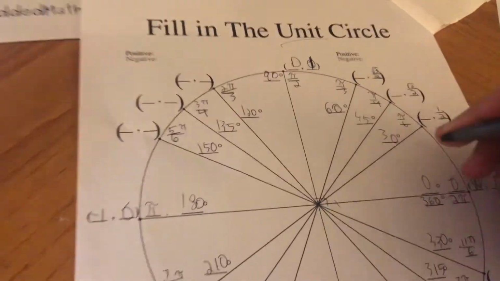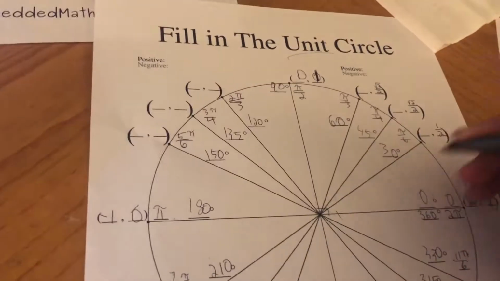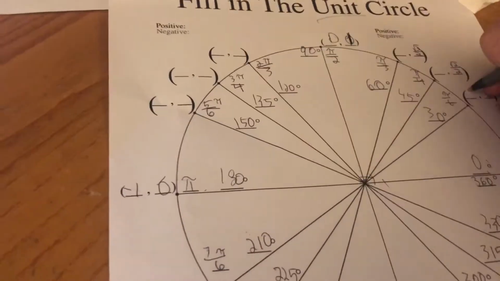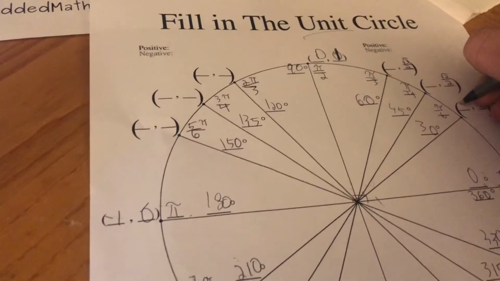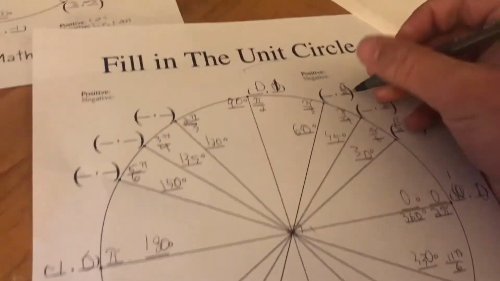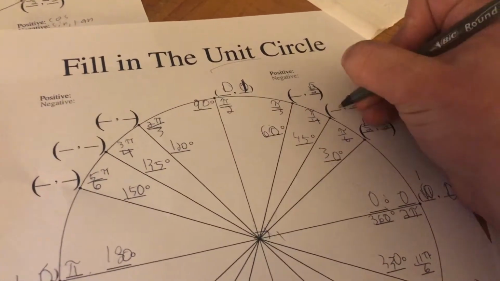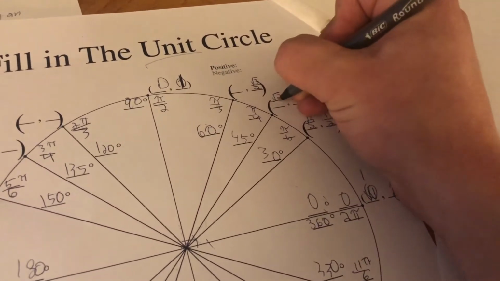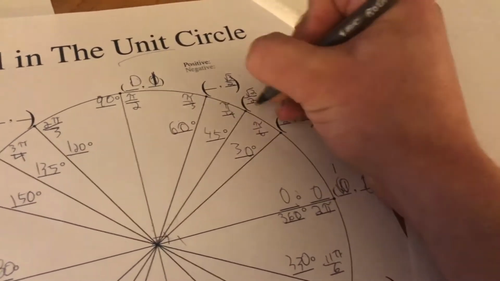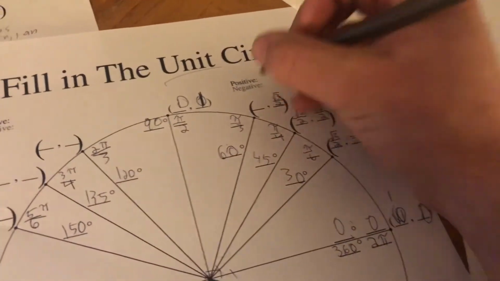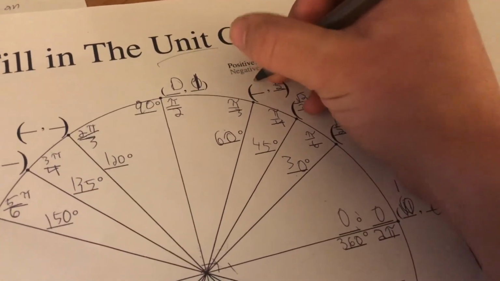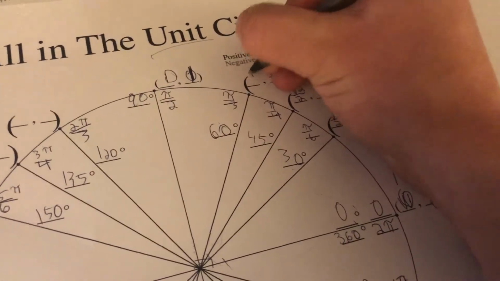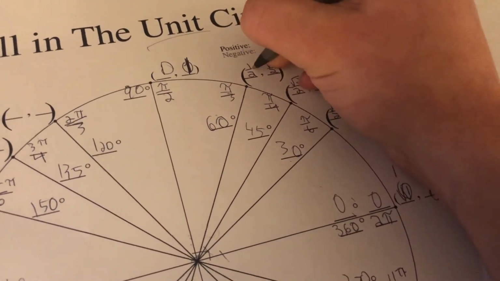The cosine of these angles is going to be the same as the x-value of the point on the line. Cosine of 30 is going to be the square root of 3 over 2, opposite to this. Since this is right in the middle, the cosine of 45 is going to be the square root of 2 over 2, being the same as the y value. And this one up here, the x value or the cosine will be 1/2.